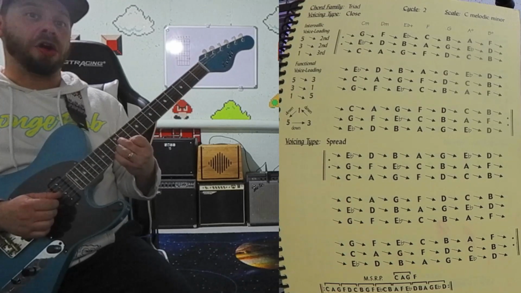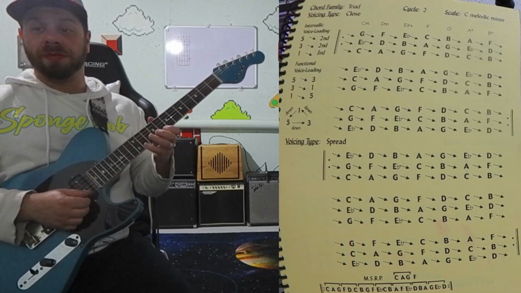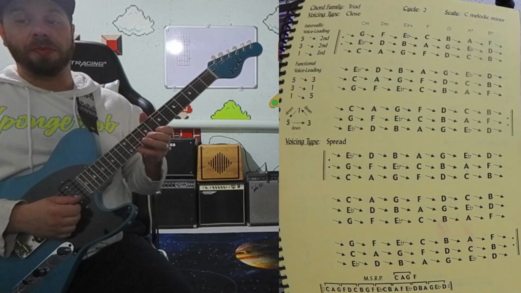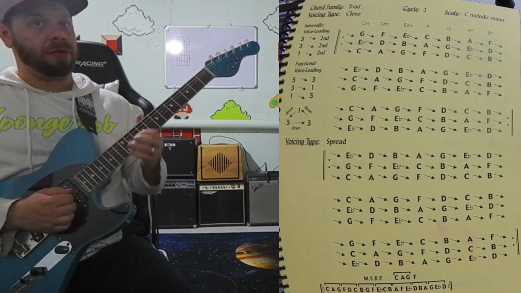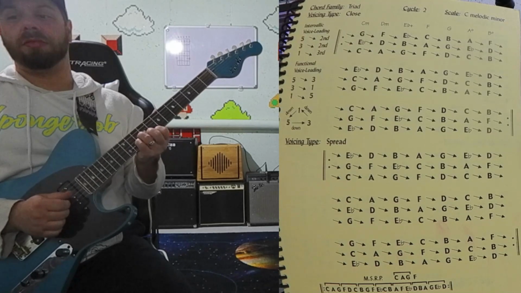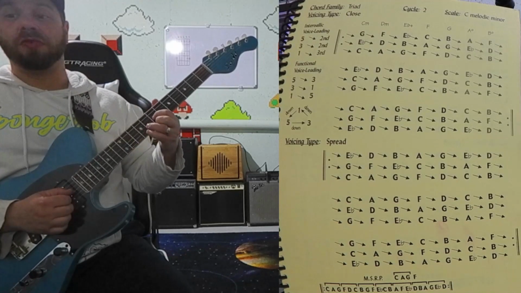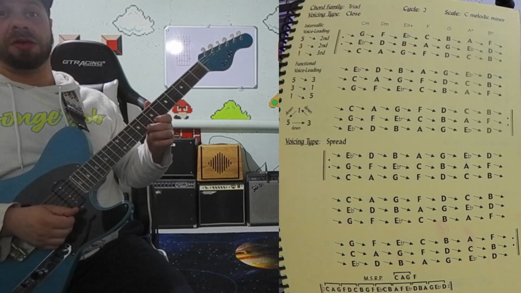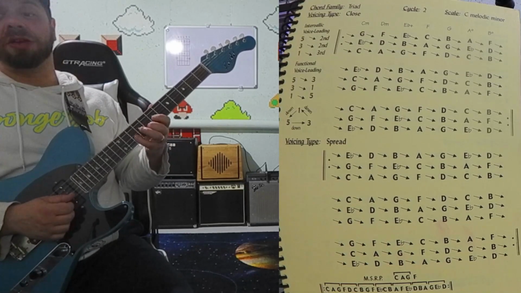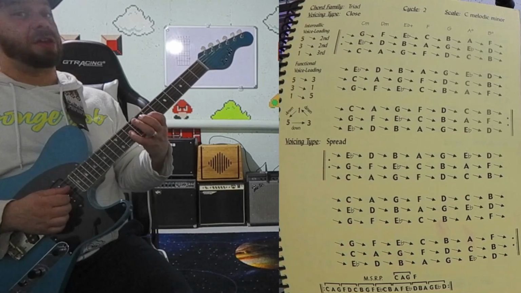Then E flat augmented, moving down to F major. So that's E flat moving to C, B to A, G to F. Then F is going to move to G. That's B, C moving to B, right? A to G, F, D.